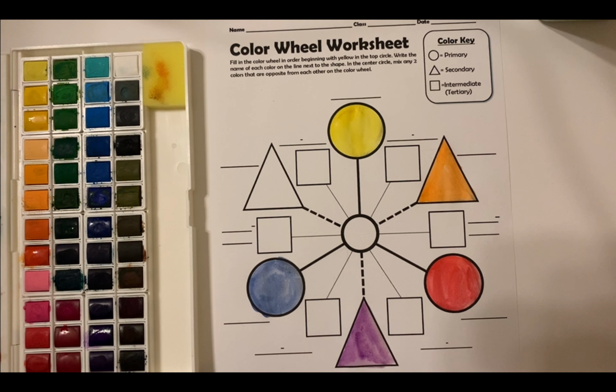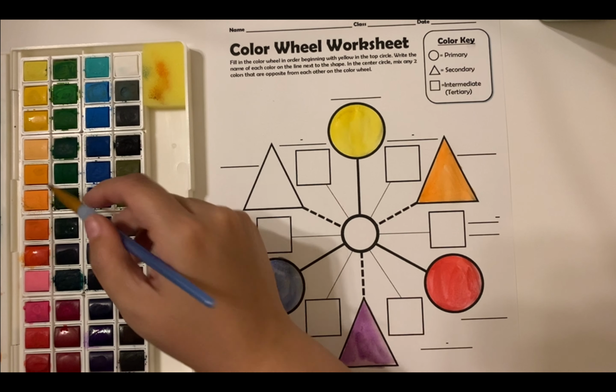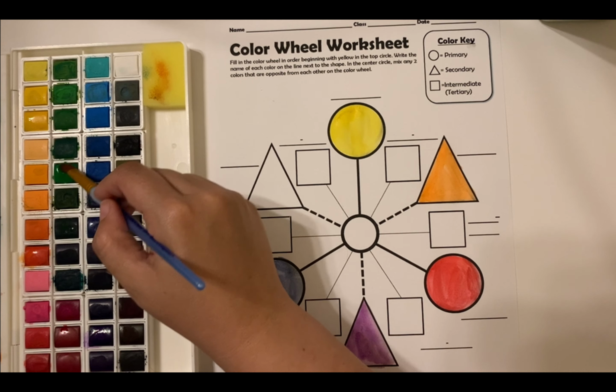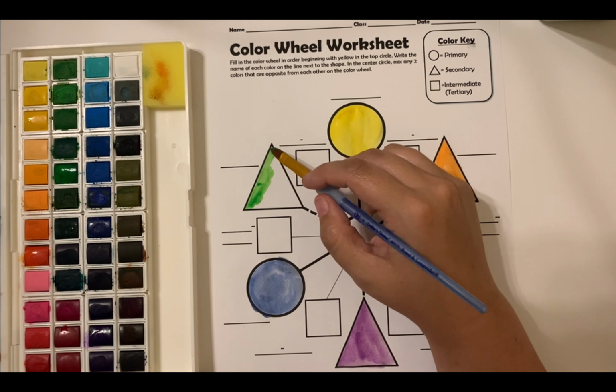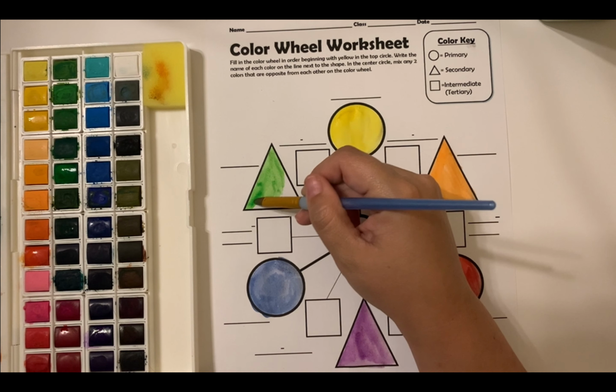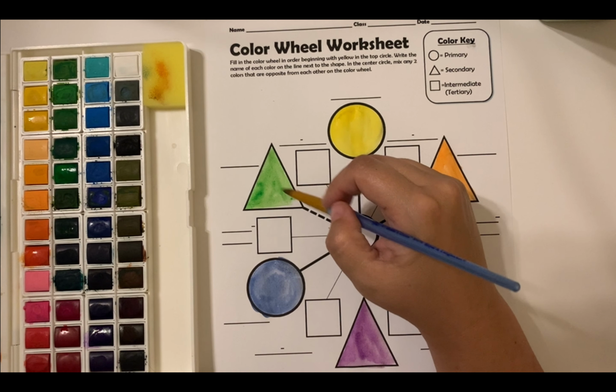Very good. Okay, so our last two primary colors, we have blue and yellow make... Yep, absolutely. So that makes green. So we are going to fill in our triangle here for our secondary color as green.